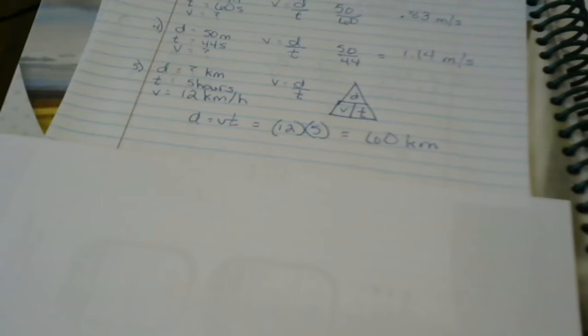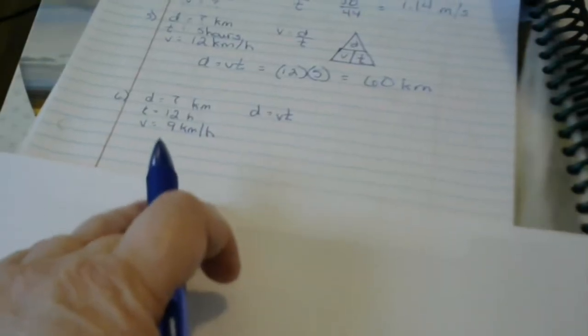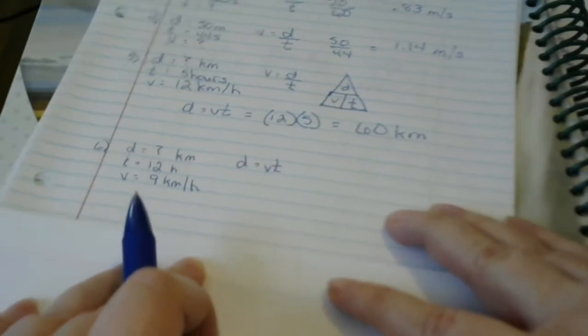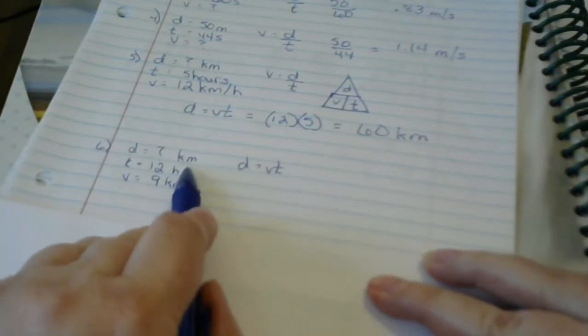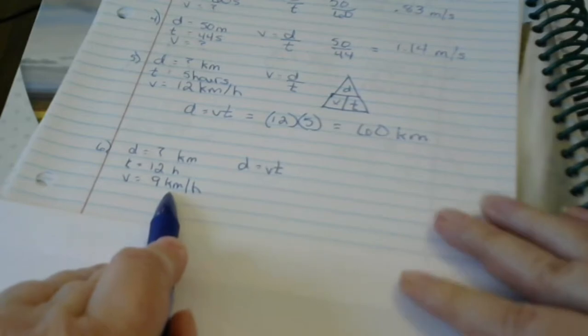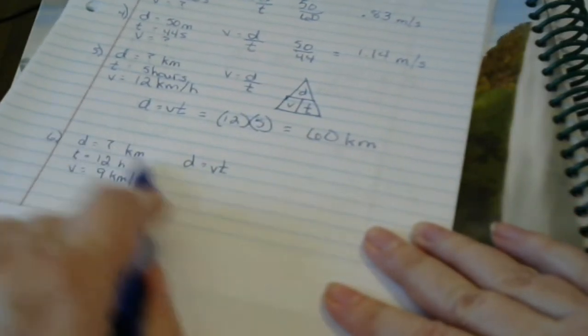Number 6, a wolf that travels 12 hours at a velocity of 9 kilometers per hour. All right, so it's trying to find distance. Time is 12 hours. Velocity is 9 kilometers per hour. So it's the same thing.